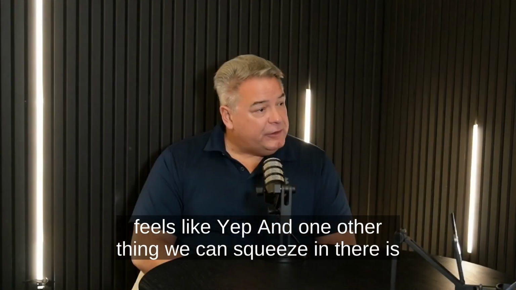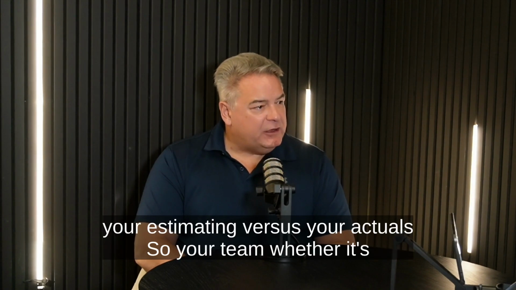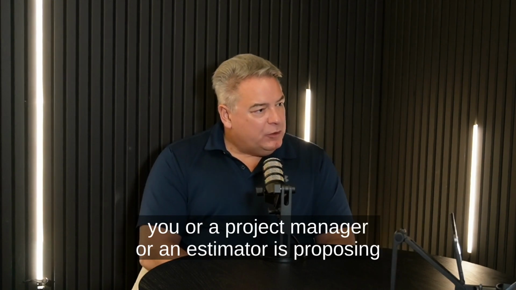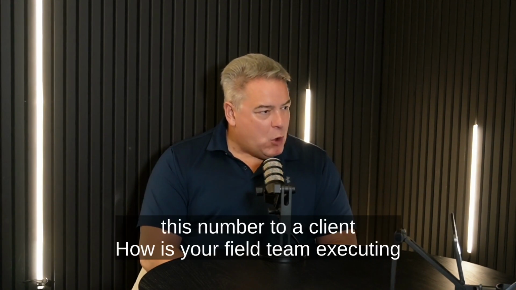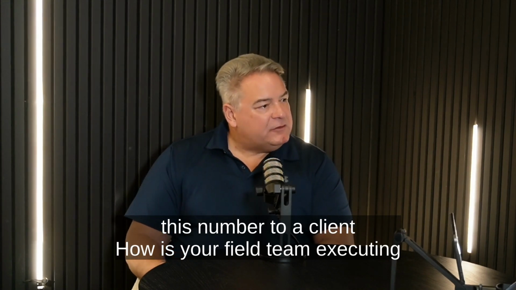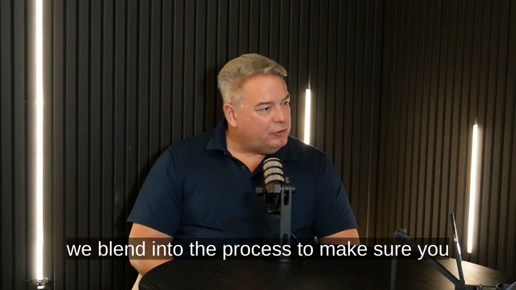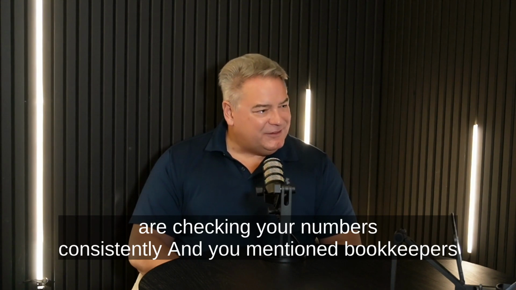Yep. And one other thing we can squeeze in there is the foreman view that we have, that you're checking your estimating versus your actuals. So your team, whether it's you or a project manager or an estimator, is proposing this number to a client. How is your field team executing this work? Do they match? Do those two teams communicate? So these are all things we blend into the process to make sure you are checking your numbers consistently.